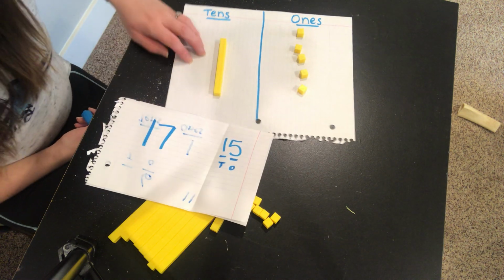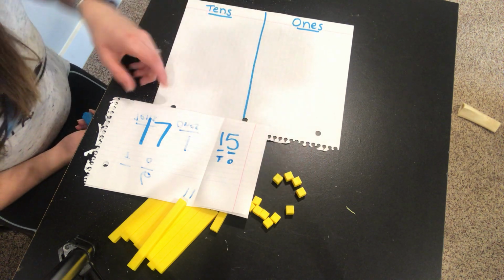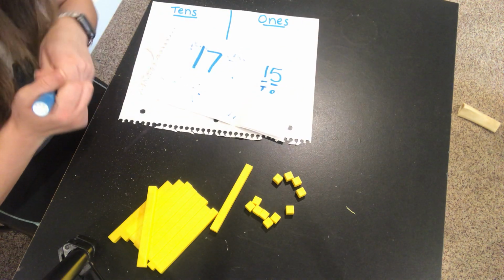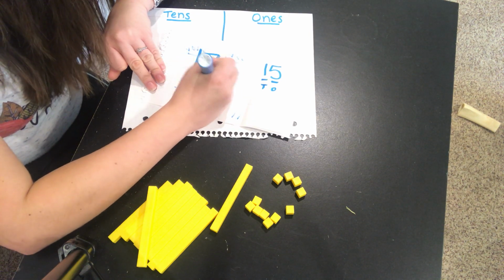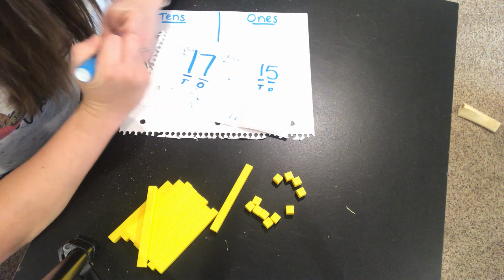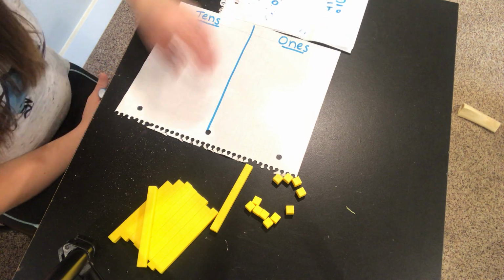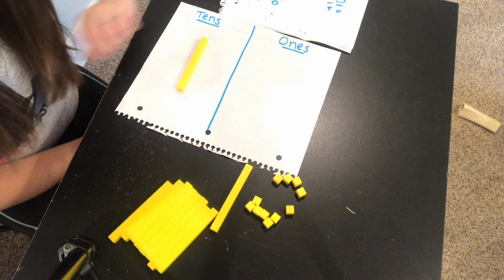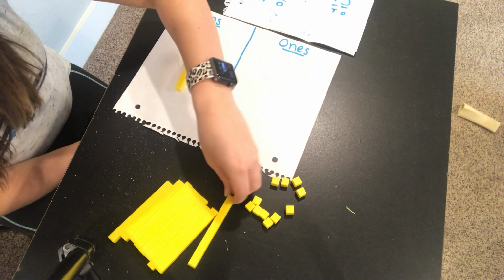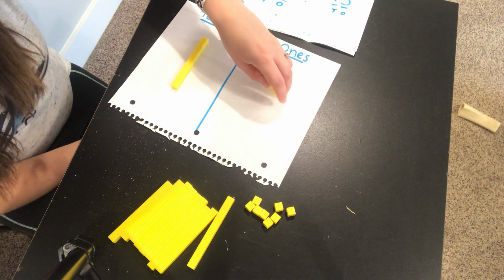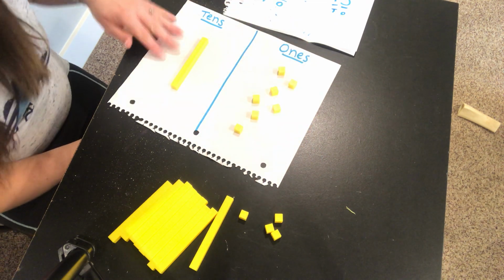Okay, with 17, let me clear my board from our other number first. With 17, we have 2 digits. There's the 10s place and the 1s place. So with 17, there's a 1 in the 10s place, which means I need 1 10, and there is a 7 in the 1s place, which means I need 7 1s. 1, 2, 3, 4, 5, 6, 7.